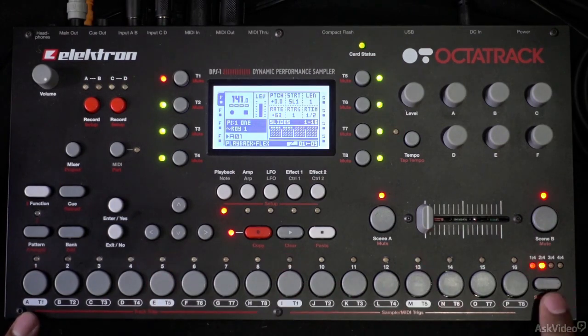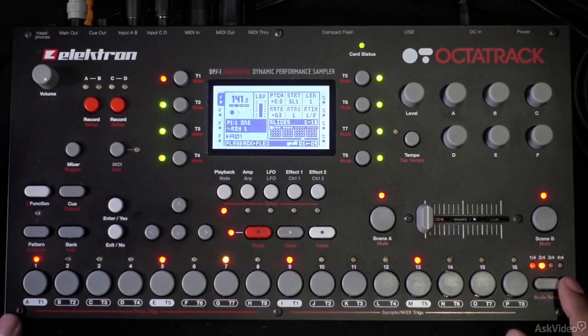I'm going to go to my second page of trigs here and place those there. If I play this right now, we have that first slice playing for every trig that's been entered into the sequence.